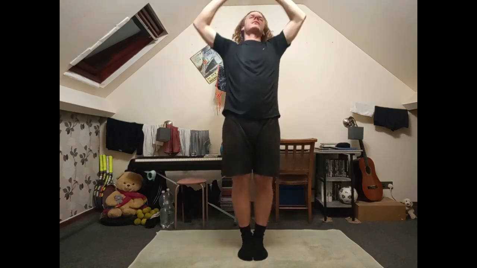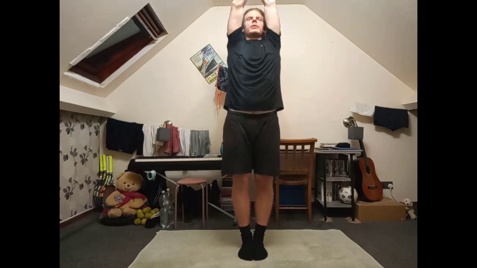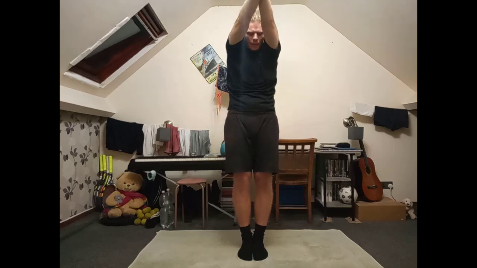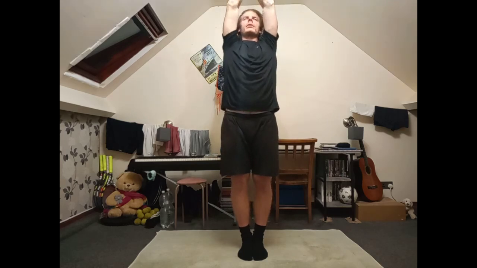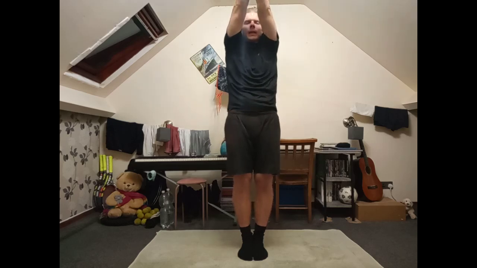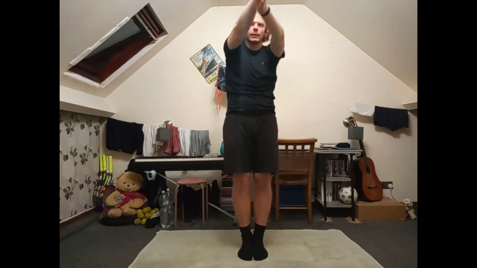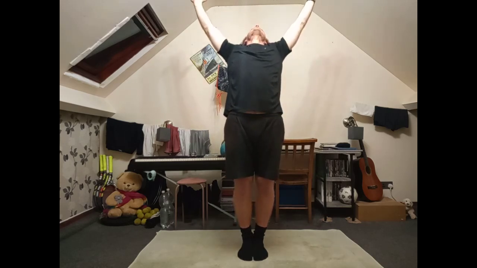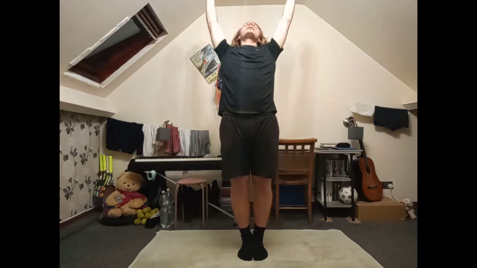In and up. Intertwine the fingers and reach high. Breathe out, reach to the front. In and up. Intertwine the other way around. Breathe in and reach high. Breathe out, reach to the front. In and up. Out, lean back, long arms, the sky hugger. In and up. Out, lean back.